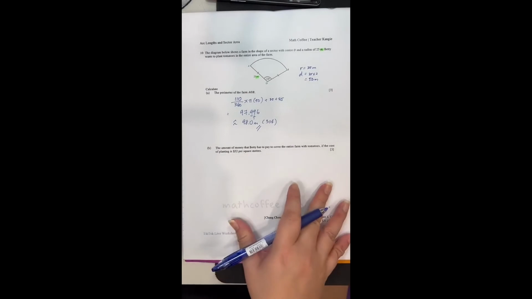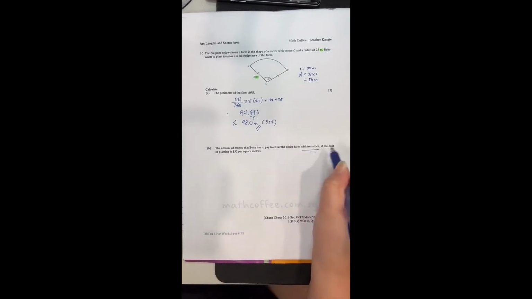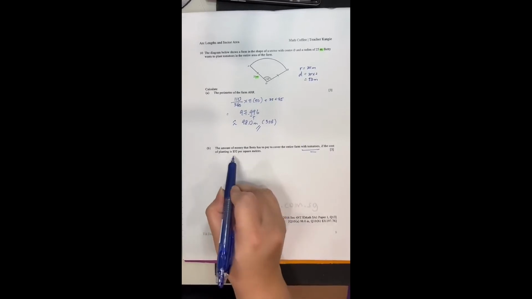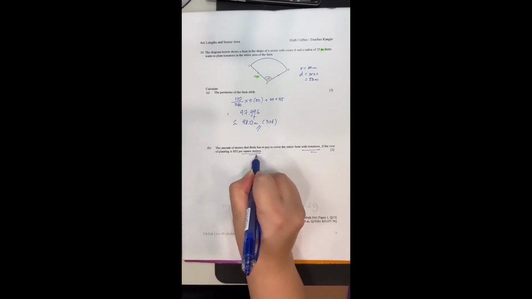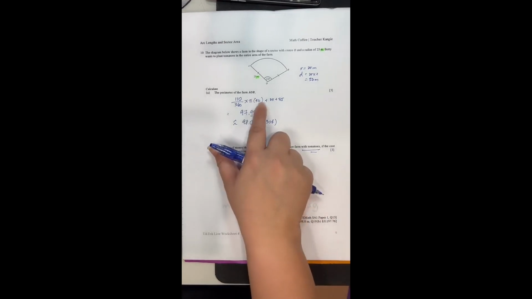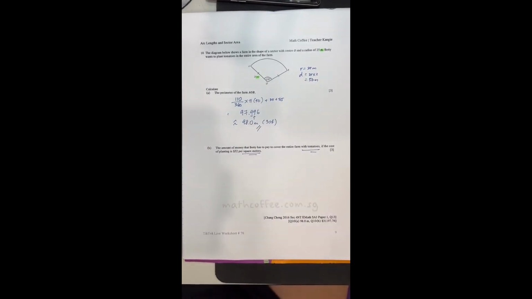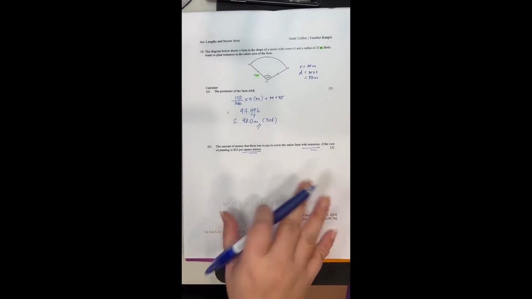Okay, now the last one. The amount of money that Betty has to pay to cover the entire farm with tomato, if the cost of planting is $52 per square meter. So this is very good. They already tell you actually you're going to use area. So we have to find the area of the sector first. Yes, correct. Because they want diameter, so it's pi d. That's why it's pi times 50. So let's find the area of this sector first.